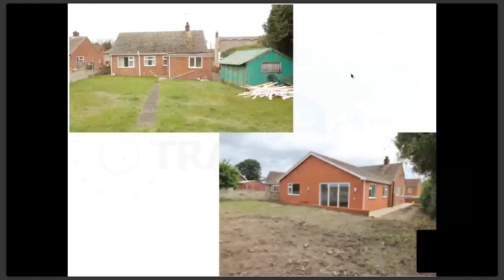You can see up the top, it looked a bit shabby. That's exactly what we like. You can see that there's an extension on there. The shed has gone. This is one with the garden cleared, obviously with the landscaping after that.